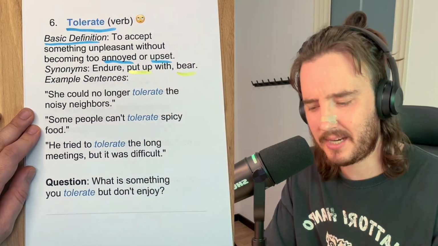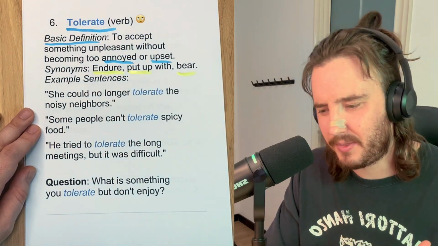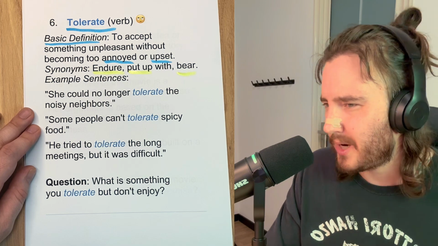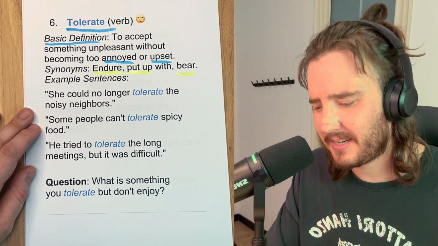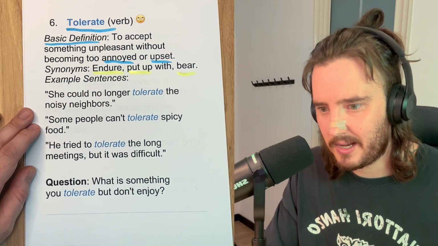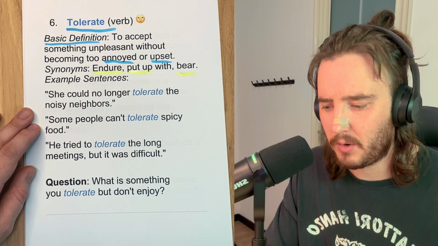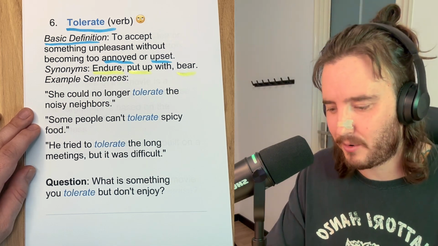You bear it anyway. You endure it anyway. You put up with it. Even though you wish things were different, even though the situation is not ideal, you tolerate it. You say, okay, I'll just bear with this for now. I'll just endure this for now. I'll just put up with this for now, right?